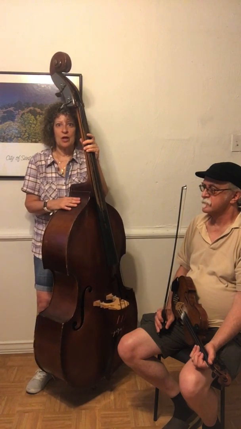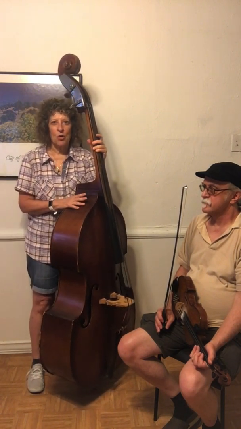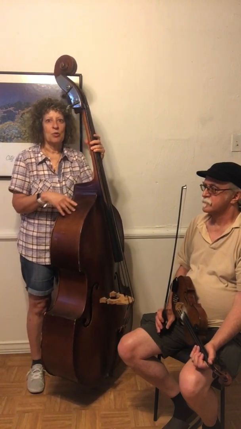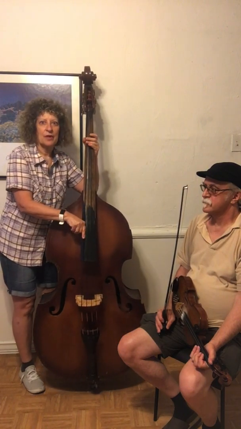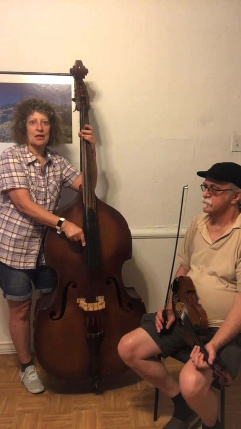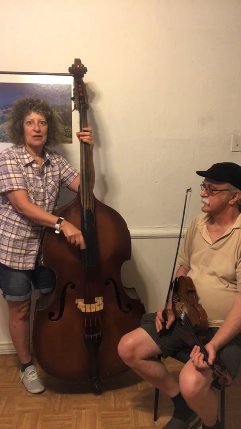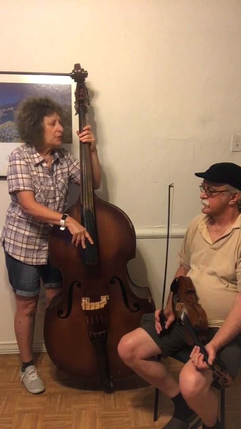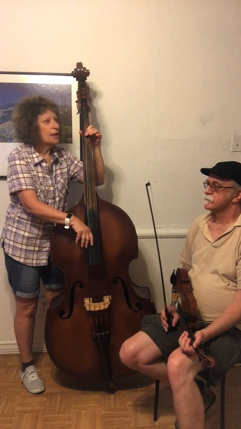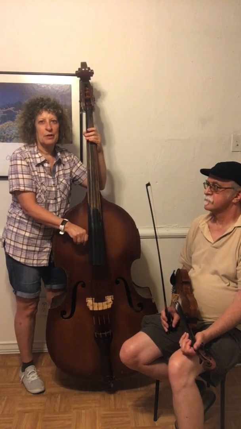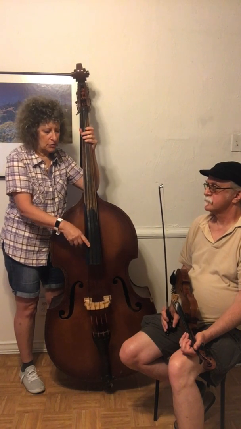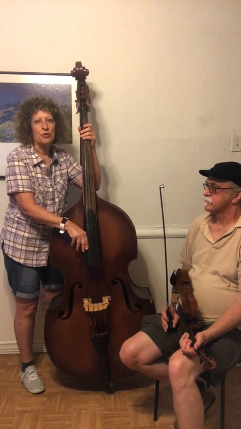open strings. So the three main chords are an A chord, and I'm going to be alternating between my A string, the low E string, and doing that rocking horse kind of bass line, as well as playing on the D string fretting an E note. So having that octave movement, but essentially staying right here on the fingerboard if I'm going to fret anything, and otherwise just playing open strings.